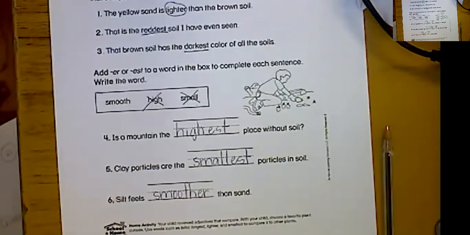Great job today of identifying adjectives that compare and helping me make new words with adjectives that compare. Make sure you take your time and do very well on your grammar test tomorrow.